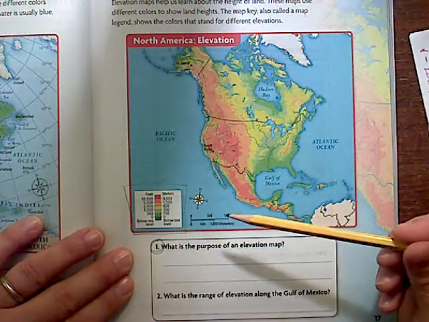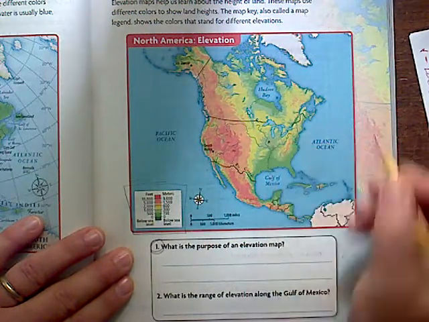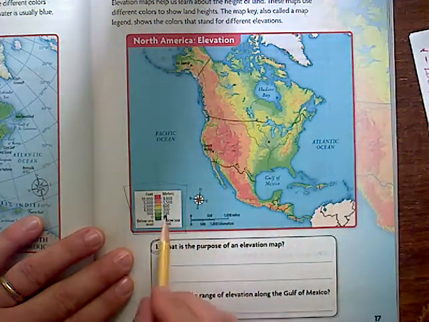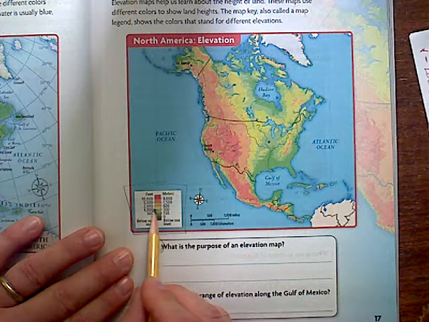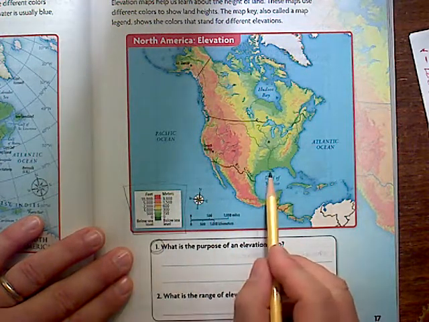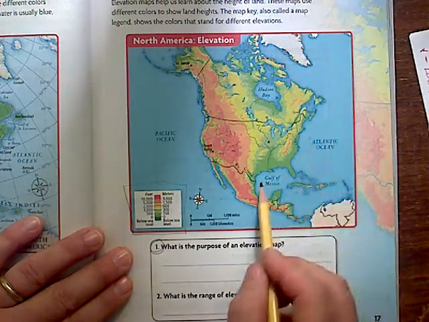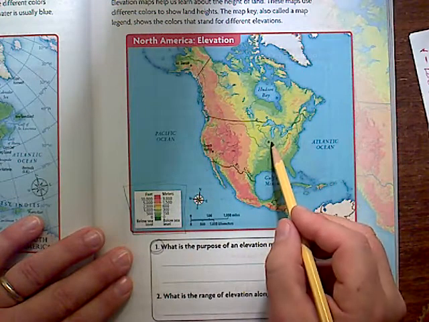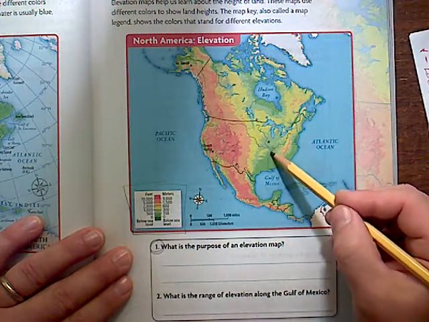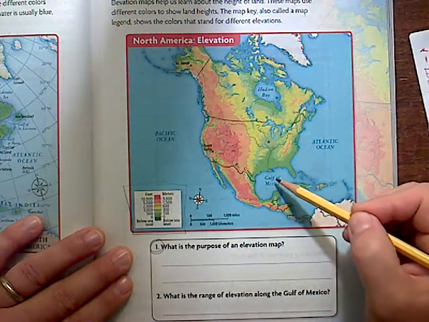Now, when we look at this, if we find where we live in Illinois, we live about right there, don't we? If I use this, that means that our elevation is between 500 and 1,000 feet above the level of the sea. Okay, the ocean is the level that we're using. So that means that things are going to run downhill to get to there because we are higher than there.